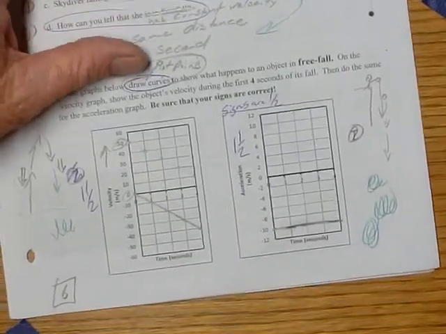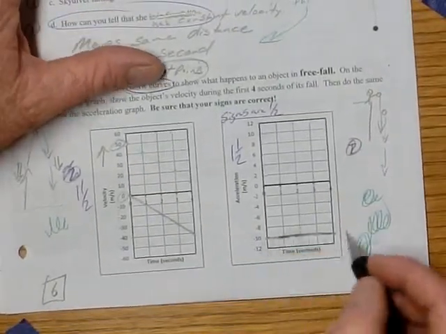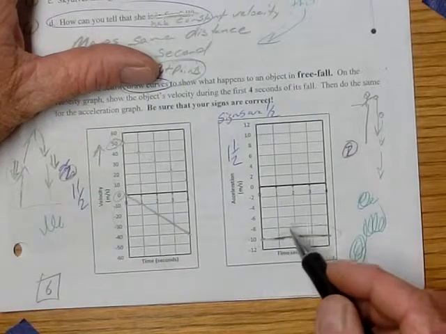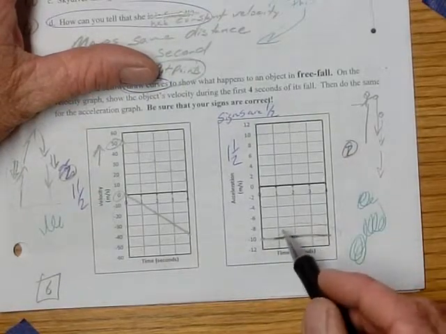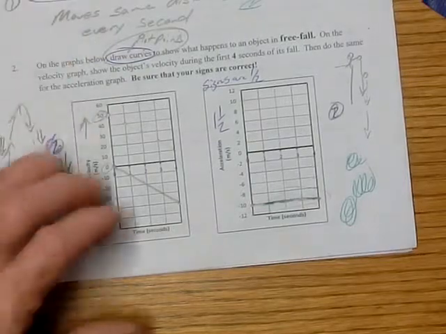With the acceleration, there's only one thing that you can do here. Negative 10. That is the acceleration of gravity the whole time. And if you're in free fall, that's the acceleration that's affecting you.